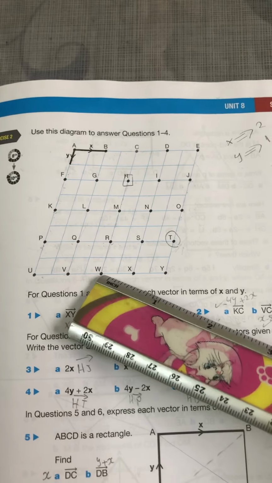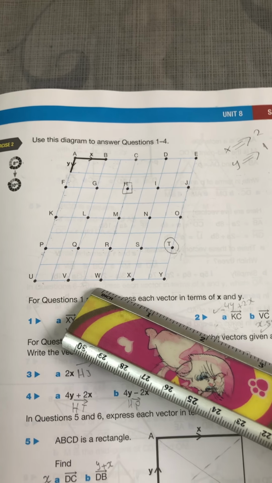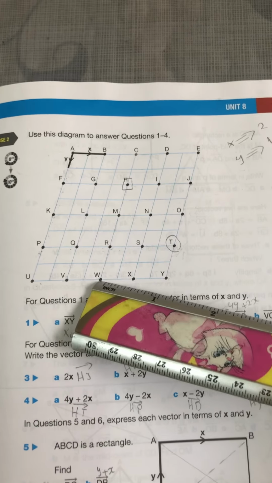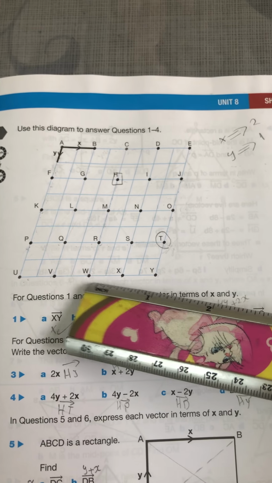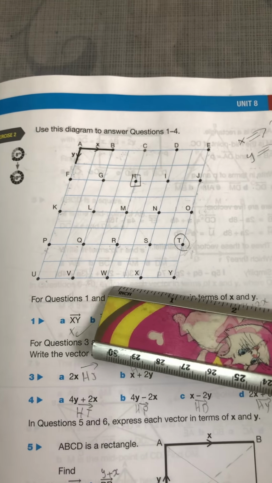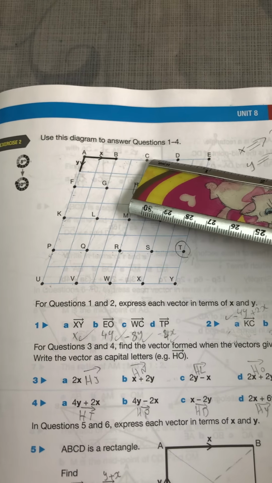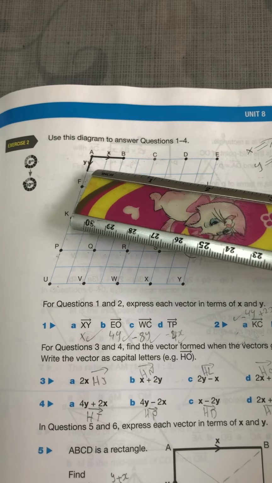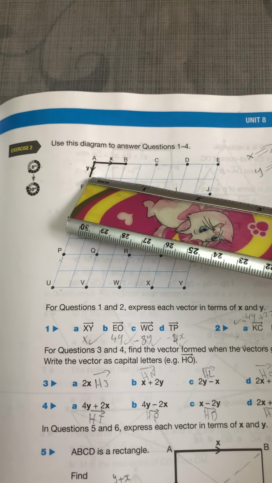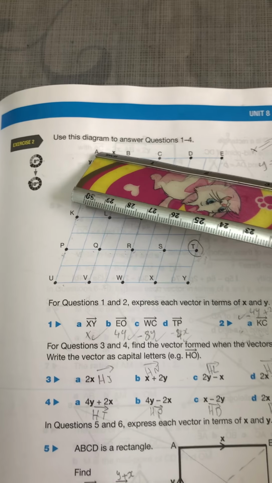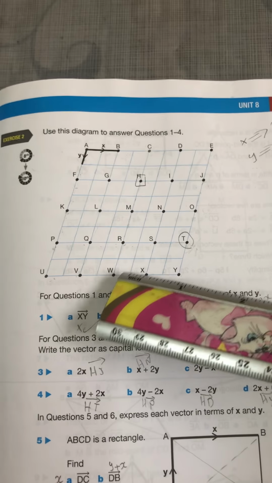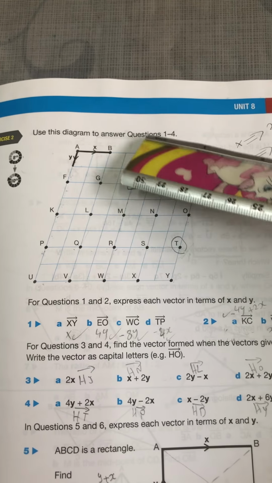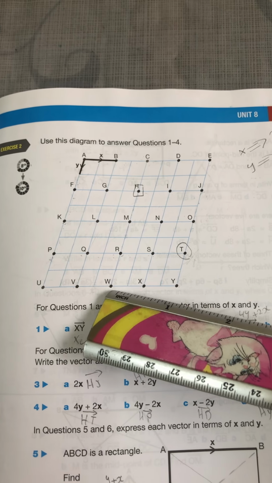WC, where is W? This is W. And where is C? This is C. WC, I'll take the direction from W to C, from down to up. So this is parallel to Y, but opposite in direction. The direction of Y is from top to bottom, but the direction of WC is from bottom to top. So it will be negative Y.